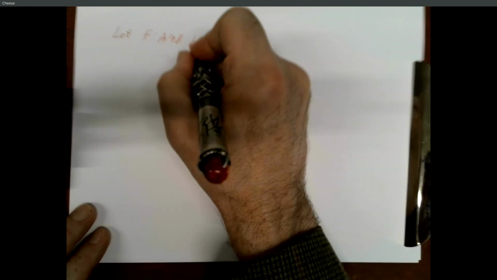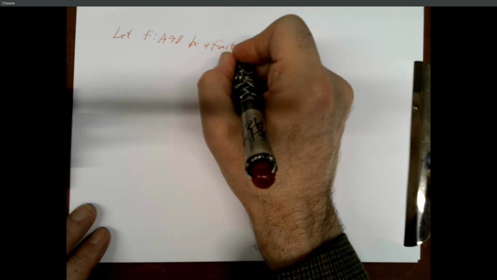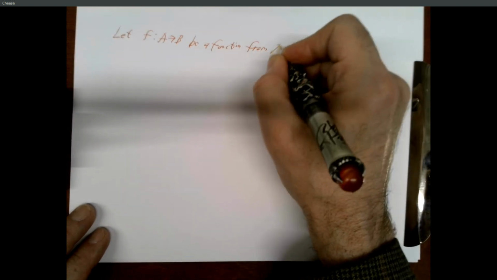Okay, so let's think about functions again. So let f: A to B be a function from A to B. Well, we can specify this function with an equation, if it works that way. We can specify it in words, right? Pick up the last digit of the number when you write it in base 3.